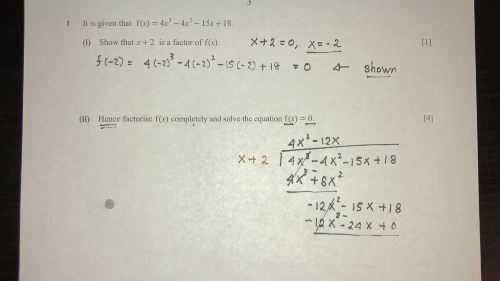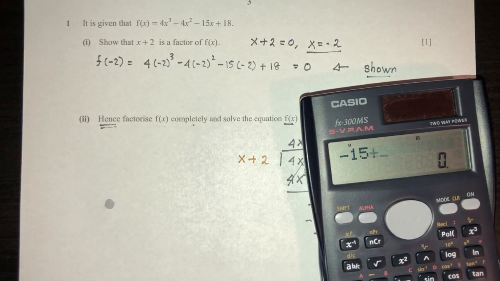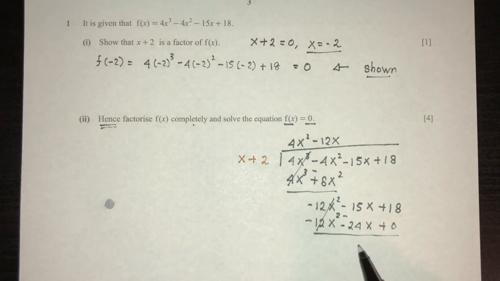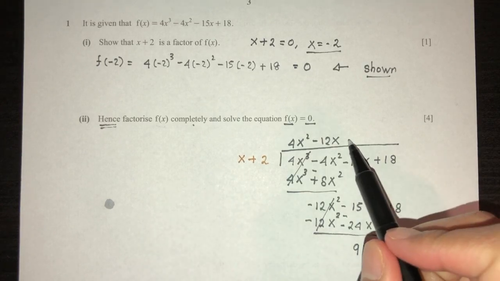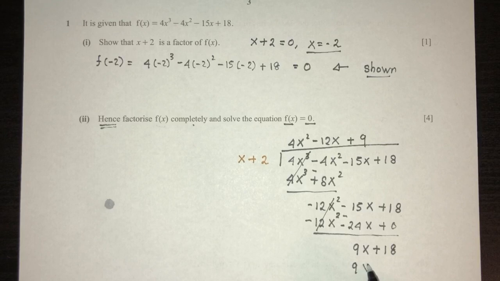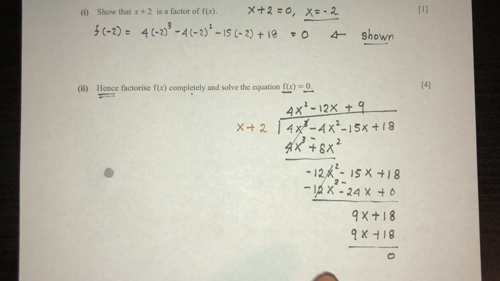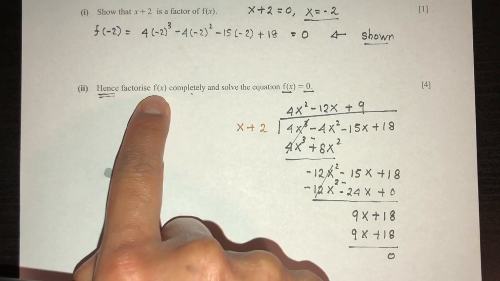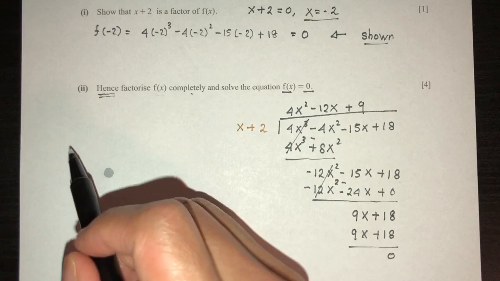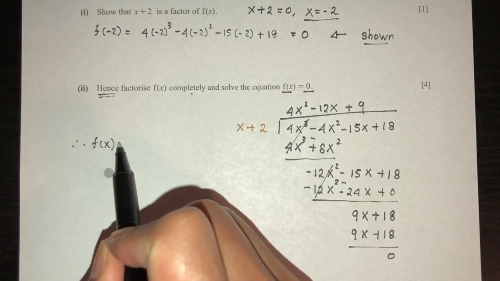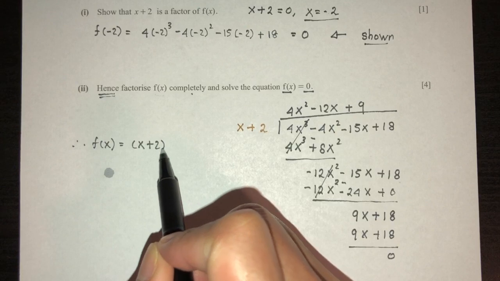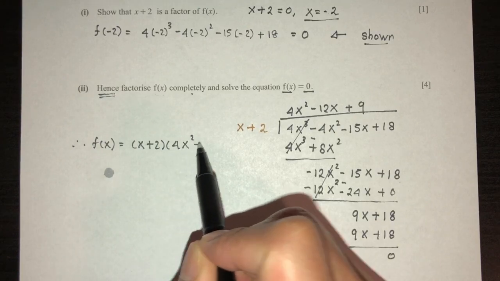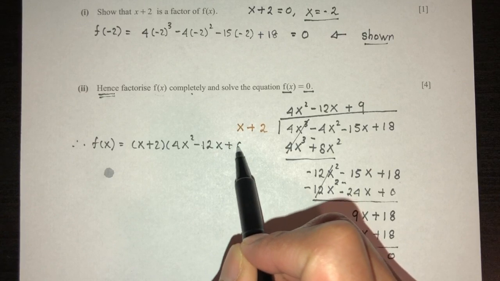Minus 15 plus 24 is what? Let's check. So minus 15 plus 24, that should be 9. So you have 9x plus 18. So finally we have to make x become 9x, so you have to multiply by plus 9. So you have 9x plus 18, and that will be 0. So finally we know that this f of x is also equal to this times this. So let's write this down. We have determined that f of x is equal to x plus 2 times 4x squared minus 12x plus 9.